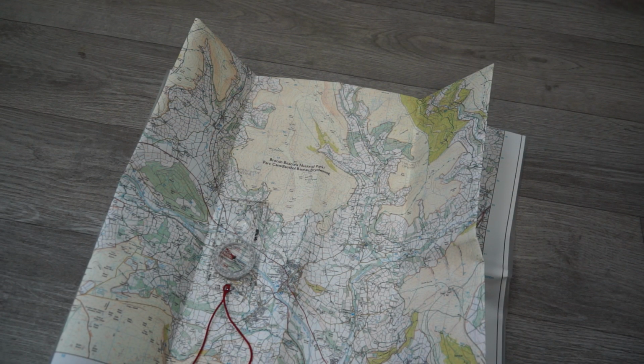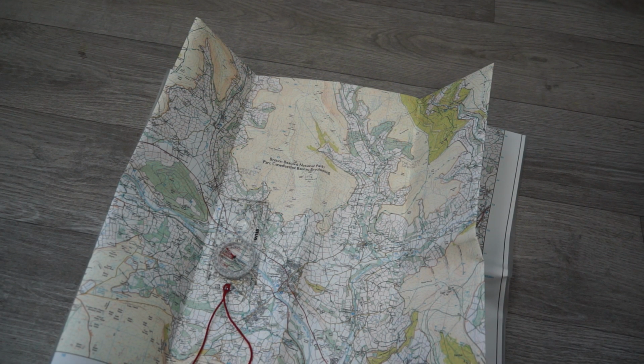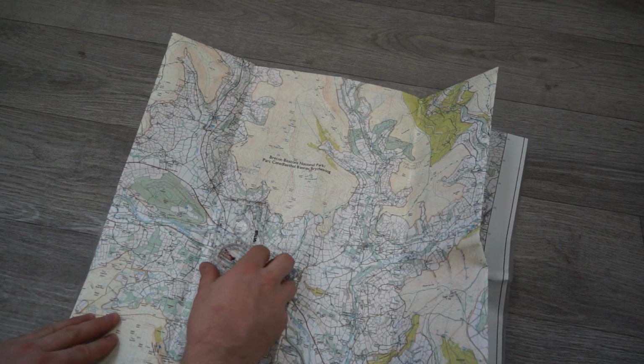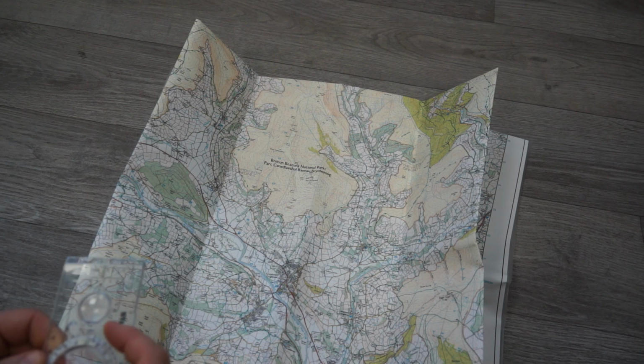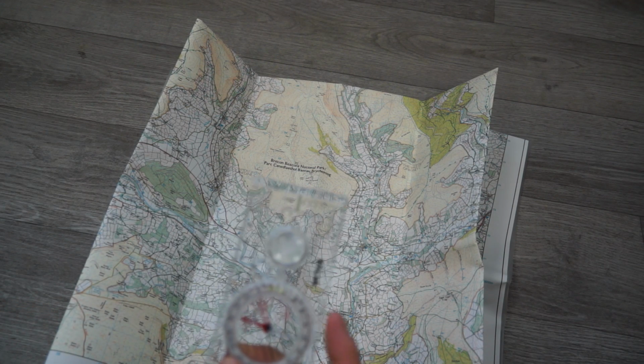So in this video we're going to look at how we use the map and compass together to give us an idea of what we're looking at on the ground. So I've got both my map and my compass, and the skill we're going to look at is orientating the map to north in reality.